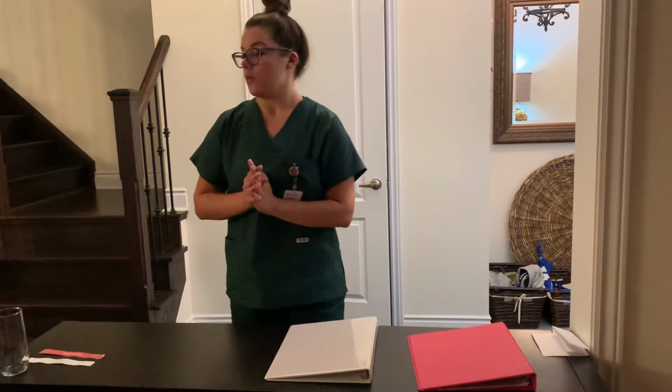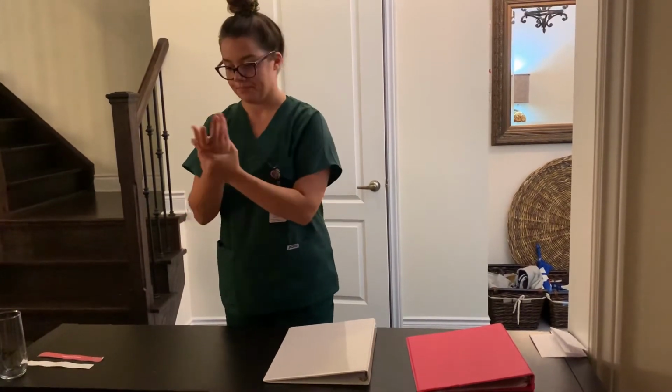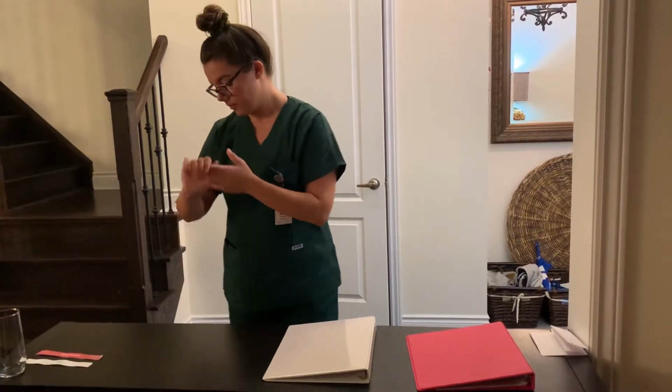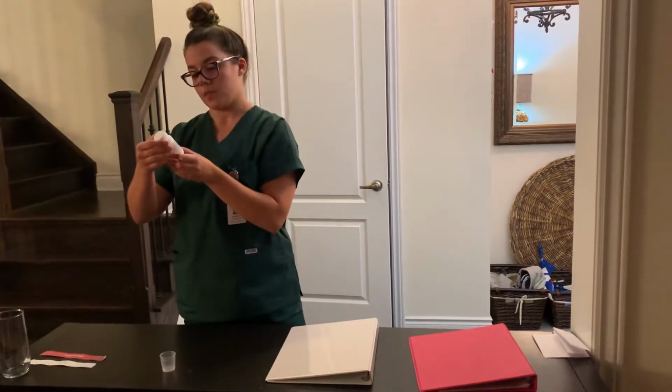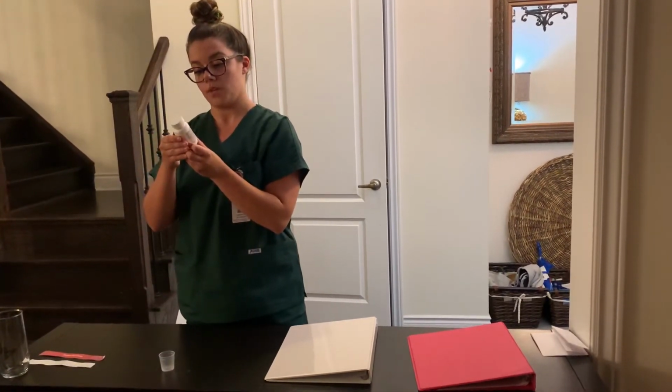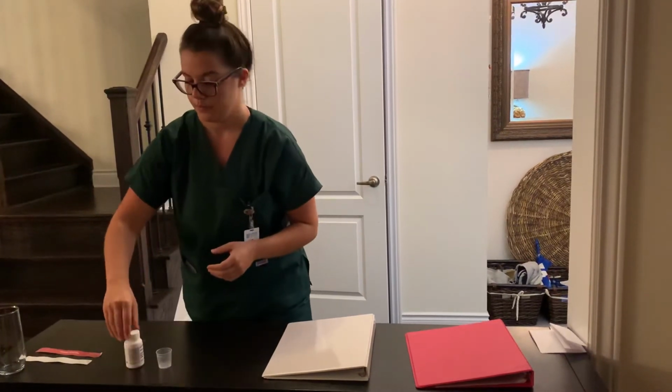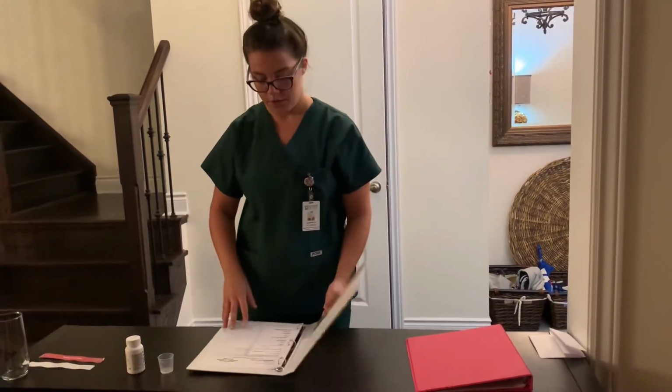Okay, I will then perform hand hygiene, and I'll take out the medication, checking the expiry date, and it expires August 2025, so it is still good to use. I will then begin the first check on the MAR.